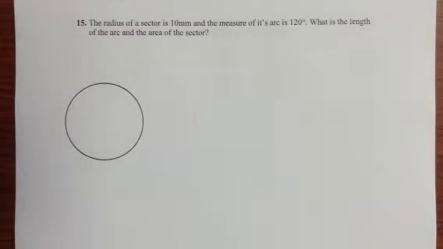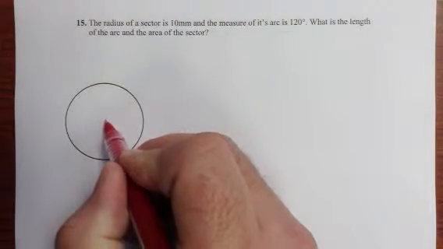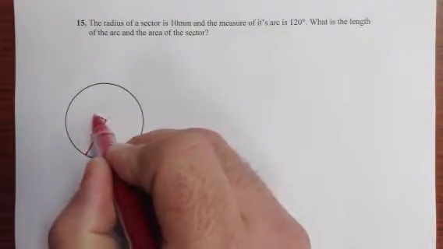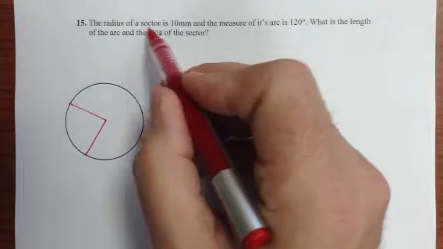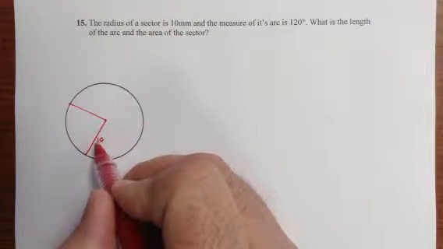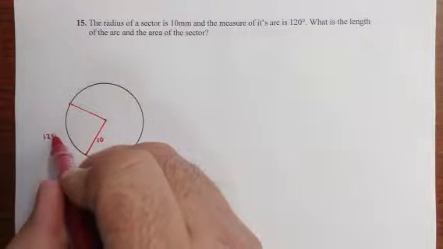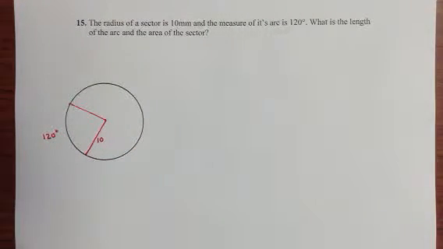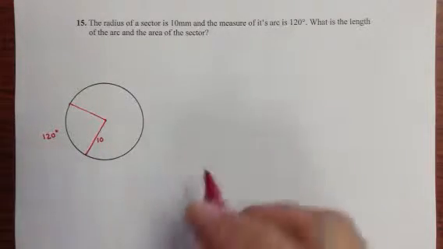All right, last few questions on this review sheet. Question number 15. The radius of a sector, so a sector is like a piece of pizza, is 10 millimeters. The measure of its arc is 120. What is the arc length and area of the sector?